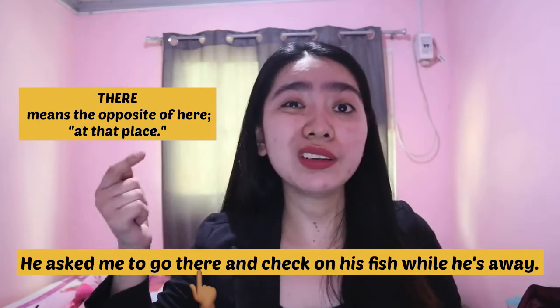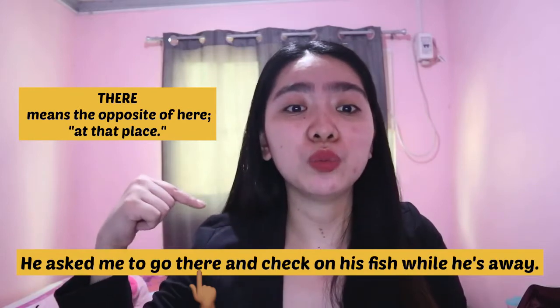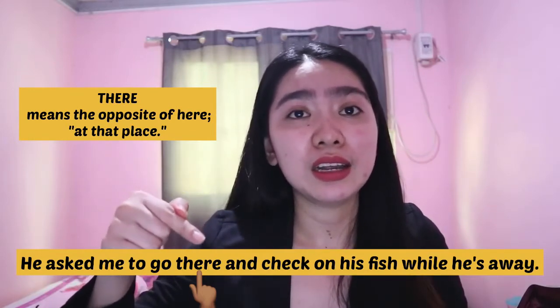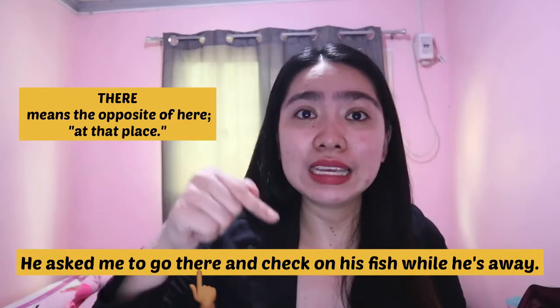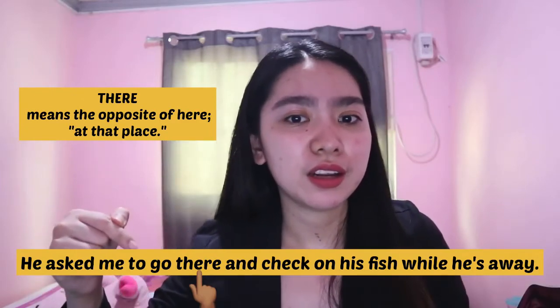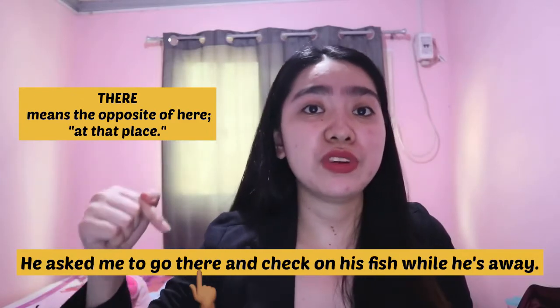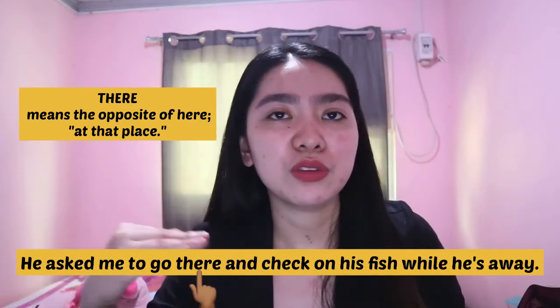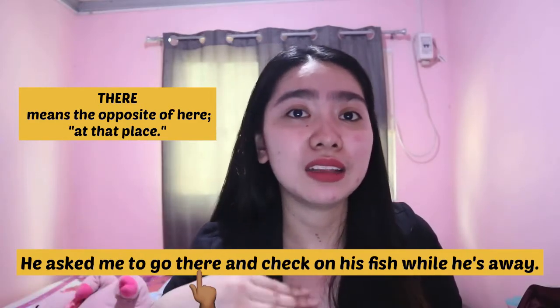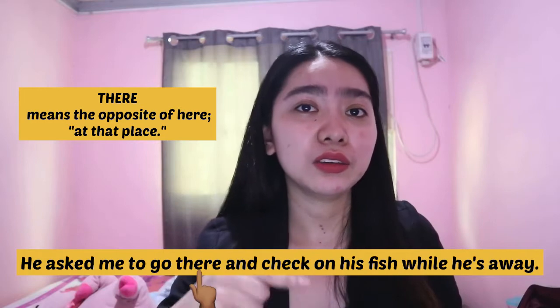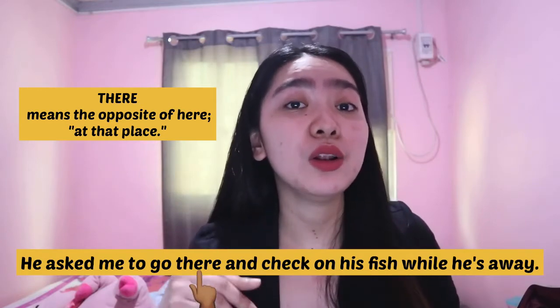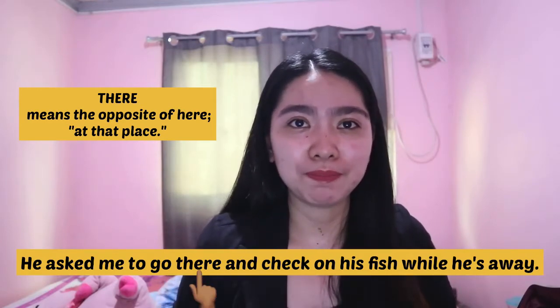So, yung word na there dyan ay tumutukoy sa lugar. So, definitely, gagamitin natin ang salitang there kapag gusto natin tukuyin ang isang lugar. Naiintindihan po ba? Okay.